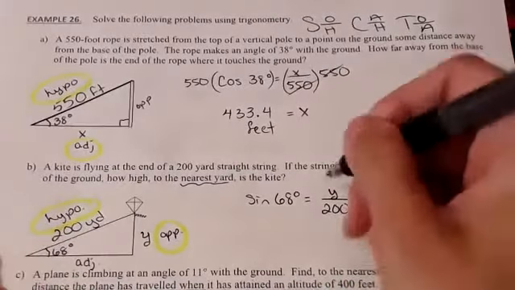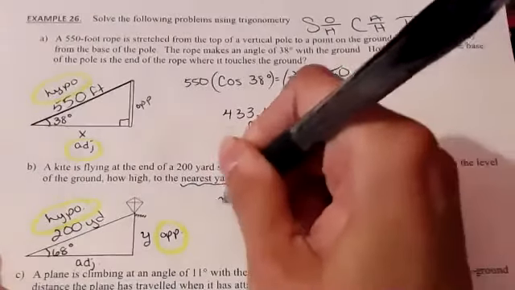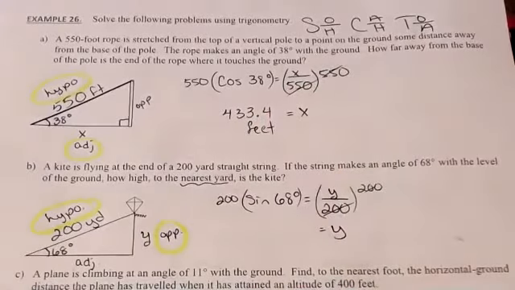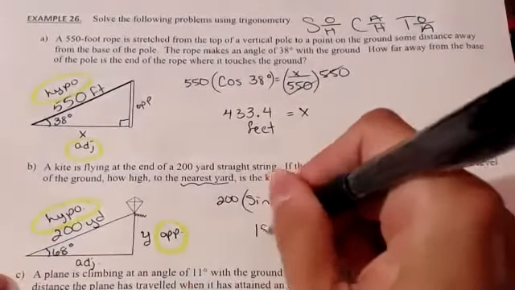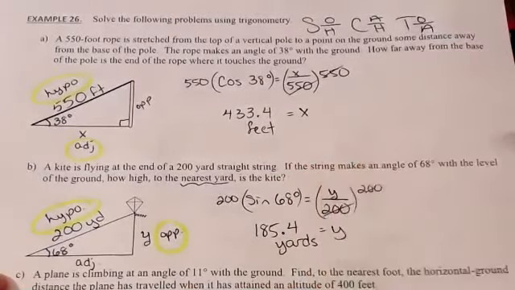Perfect. Now that I have my equation set up, I multiply both sides by 200. And let's punch this in. So y is equal to 200 times the sine of 68. And we get 185.4. And we see that it's yards. So 185.4 yards, and you're done.